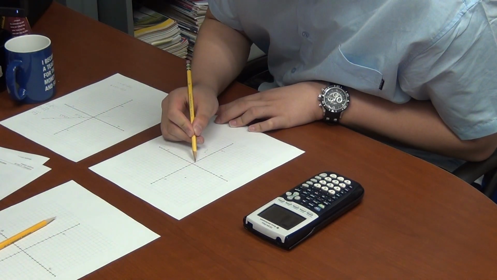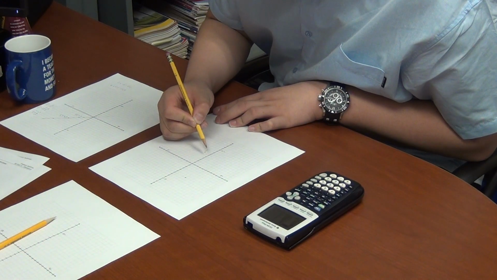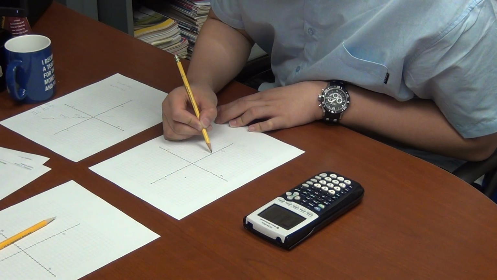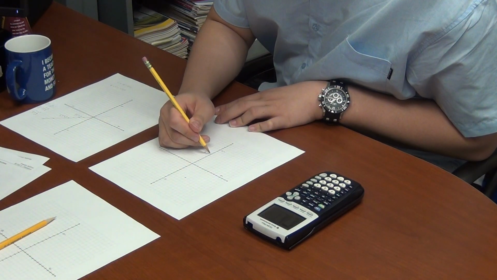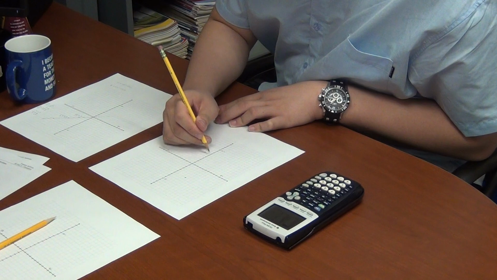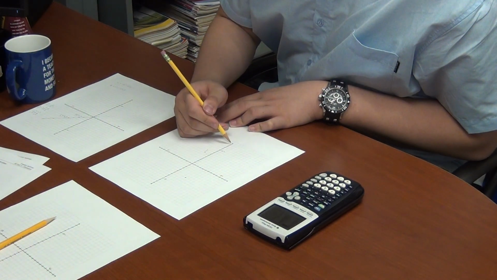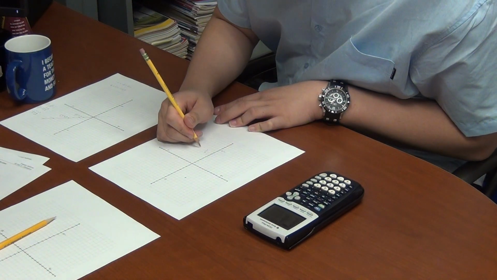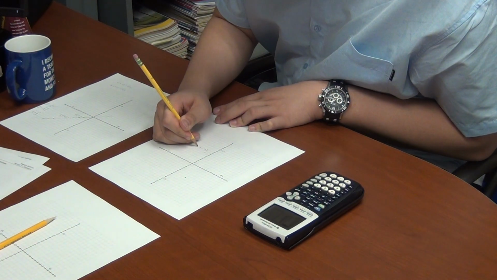On the y-axis, I have 1, 2, 3, 4, 5, 6, and 7 is the next tick mark afterwards. Because it's in between 6 and 7, I'm going to say that's 6.5, and since we're going down here, this is going to be negative 6.5. So the point here is 2, negative 6.5.